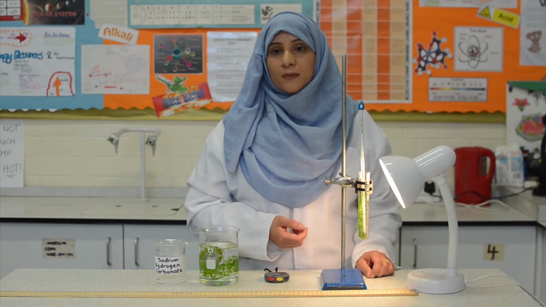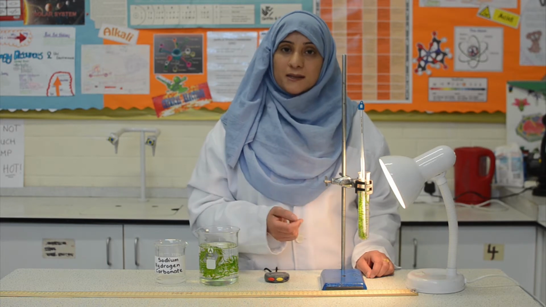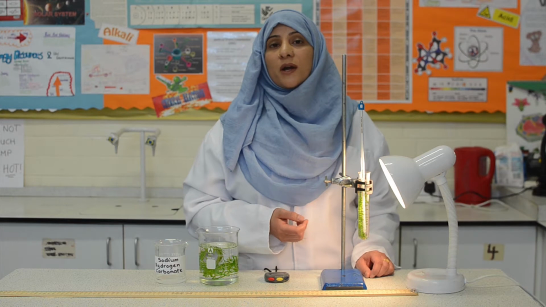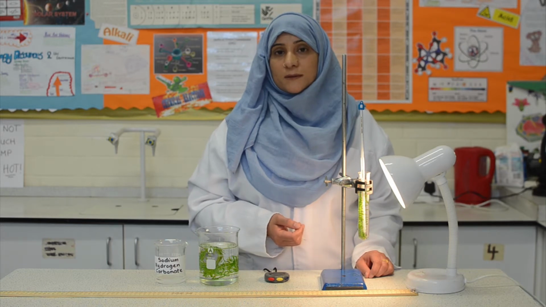Okay, so for that minute we had 32 bubbles. Now we need to repeat this step 2 more times so that we have readings to calculate a mean value. And we need the mean value for reliability and accuracy of results.